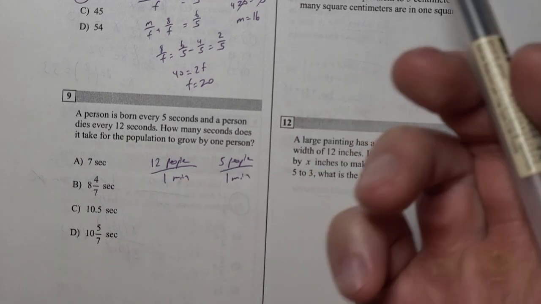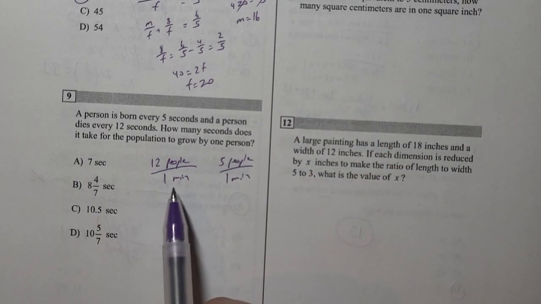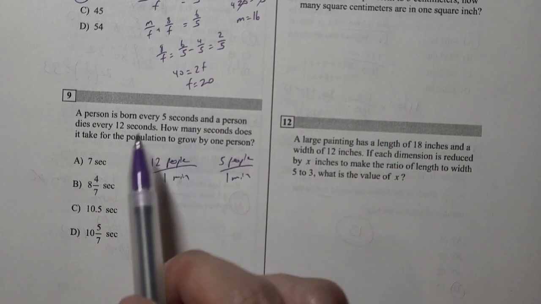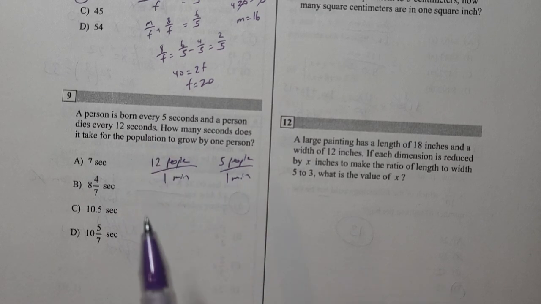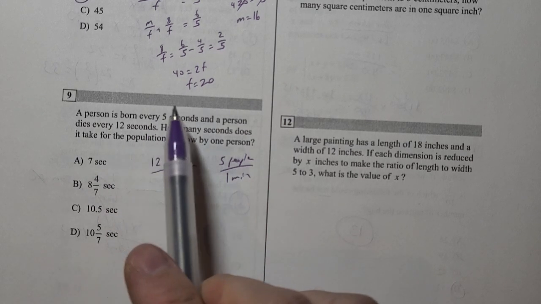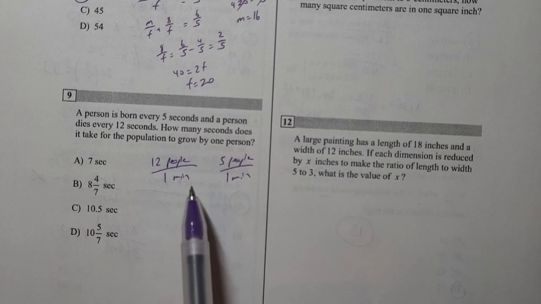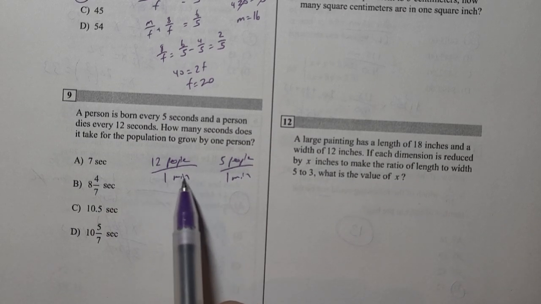So I'm going to scale it up to per 1 minute. That's the least common multiple, if you noticed. I think that's the least common multiple. It should be. Or I just multiply them. That gives you a multiple right away. So now this is easy to compare.